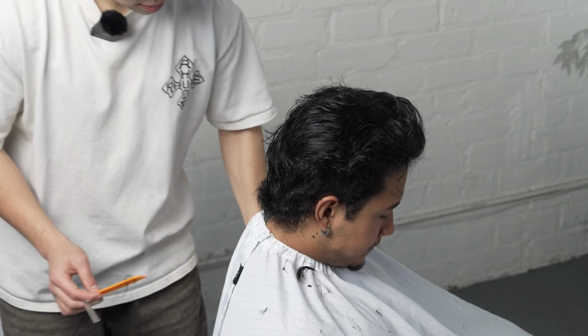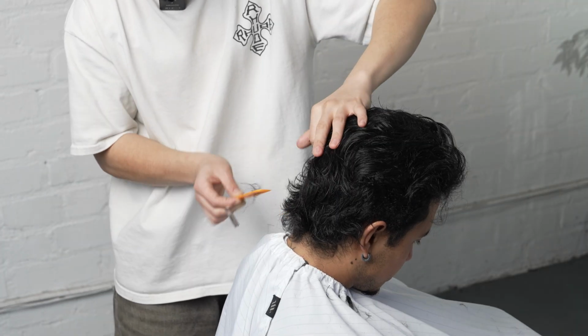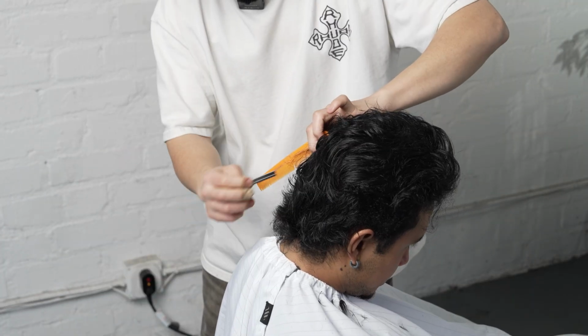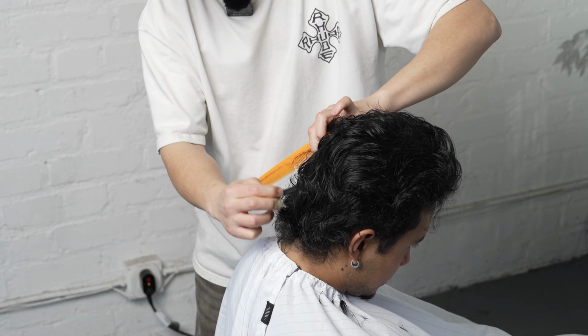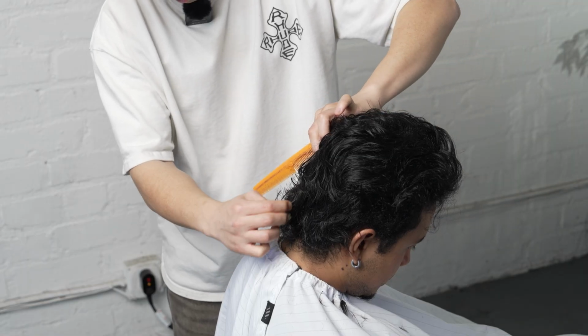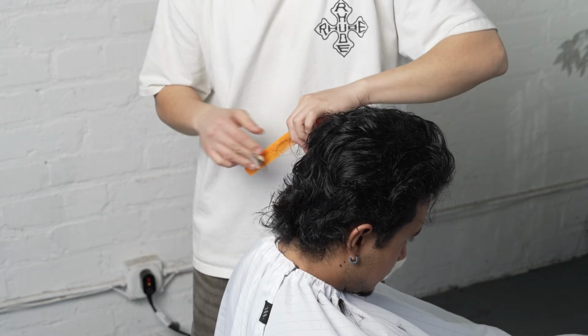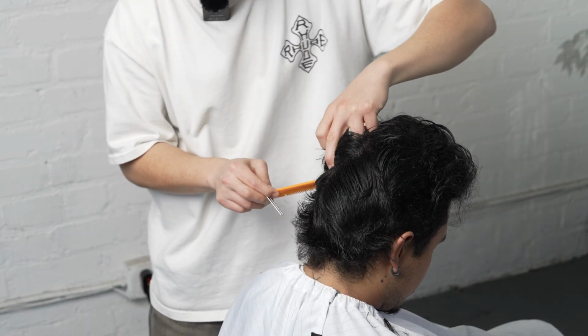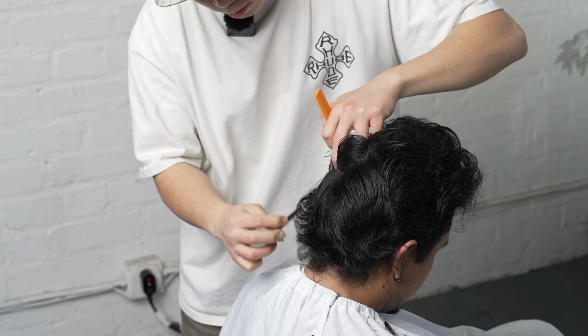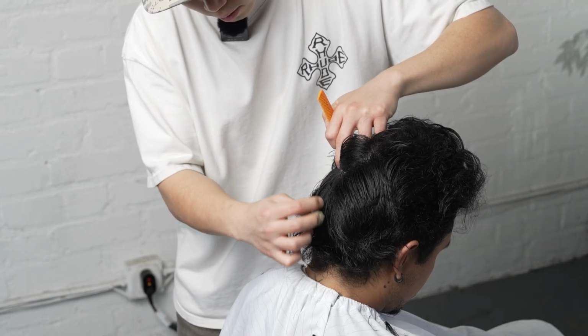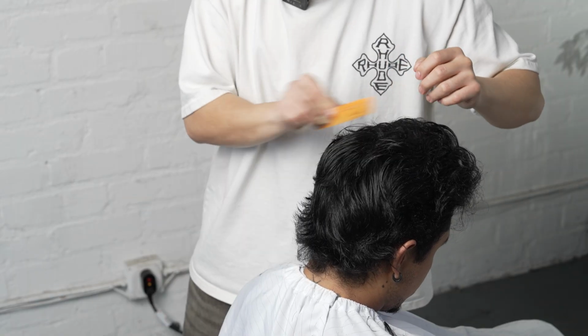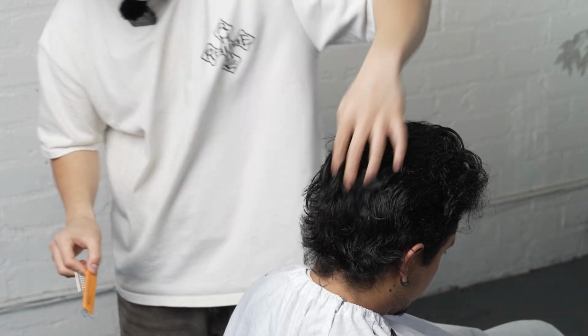So same thing on this side. Very simply, grab a guide straight through, and from that guide, we're just gonna remove that weight. Same thing here. We're just gonna grab another guide, push it down. And that's the last layer. Just brush it up top.